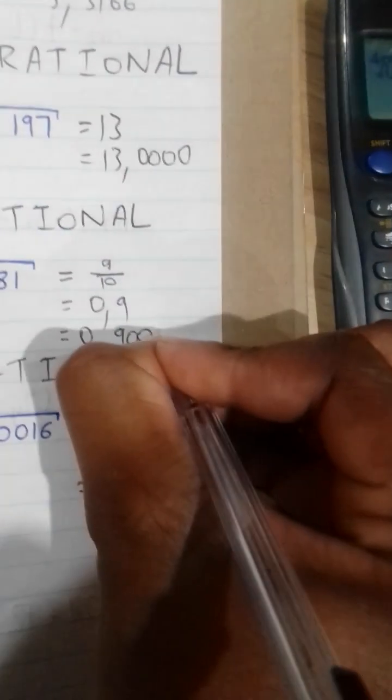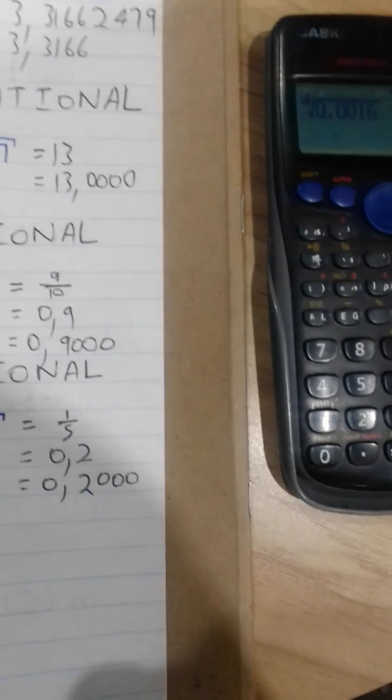So here it's supposed to be 0000, because it's 4 decimal places. 1 2 3 4, 1 2 3 4. Made a mistake there. Can be written as a fraction, so rational.